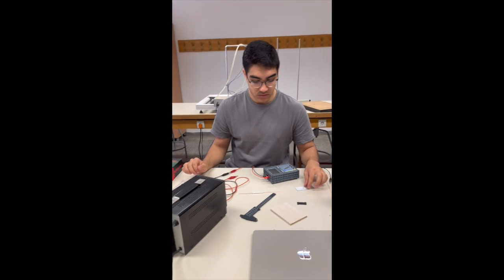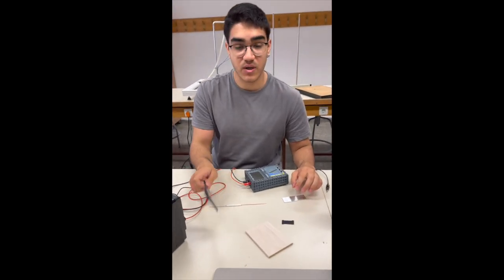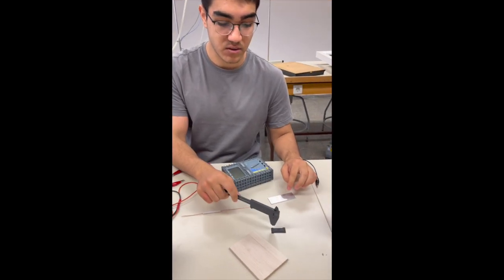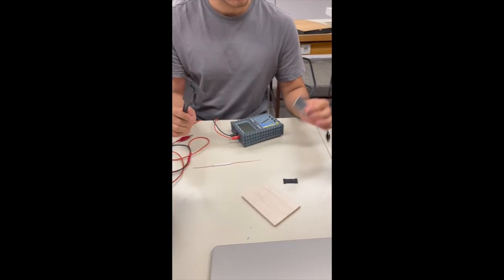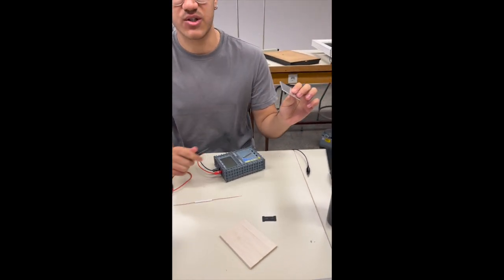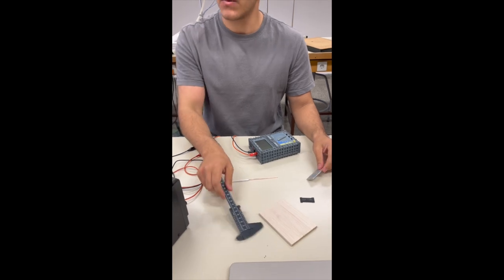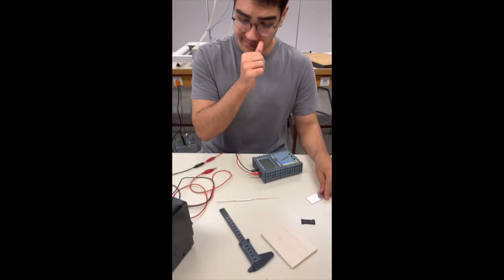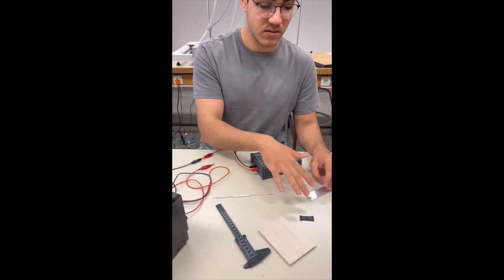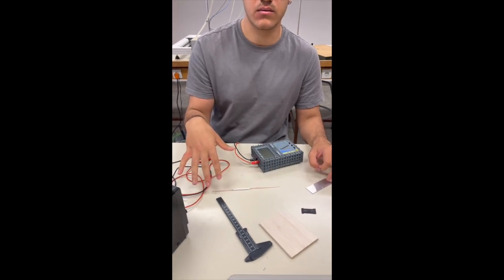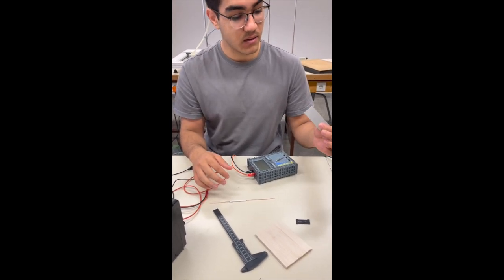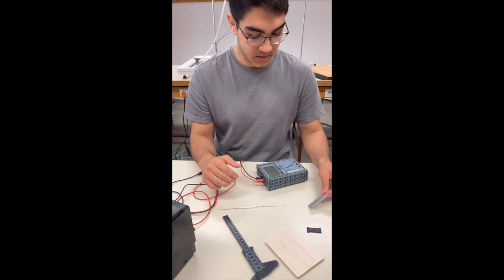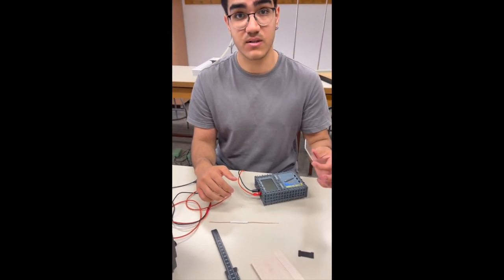First, I used the measuring devices to measure the lengths and the cross-sectional areas of the objects. Then I connected this to the circuit I prepared, and then I measured the current passing through these objects.